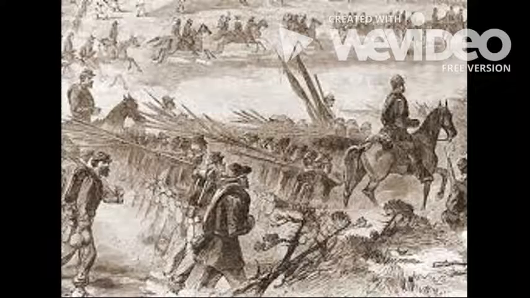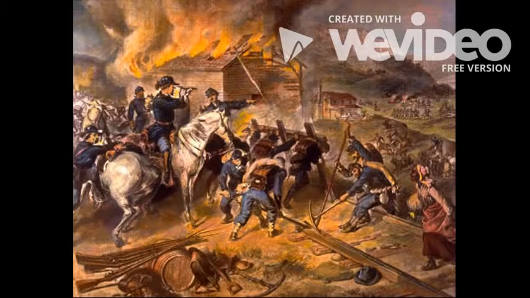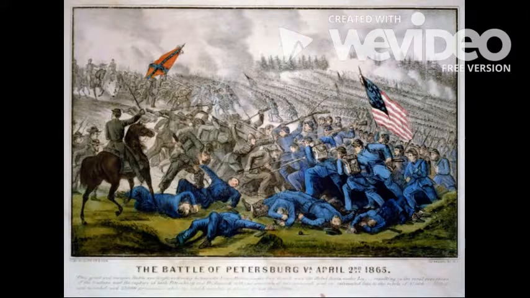From November 15, 1864 to December 21, 1864, General Sherman and his men began the 285-mile march from Atlanta, Georgia, to Savannah, Georgia. During this march, they used a war method called total war, which included burning down farms and tearing down railroad tracks.